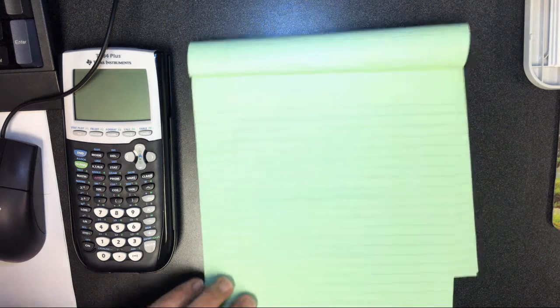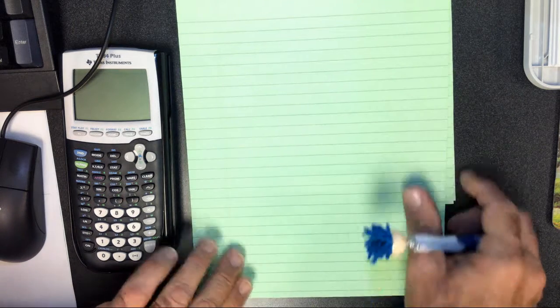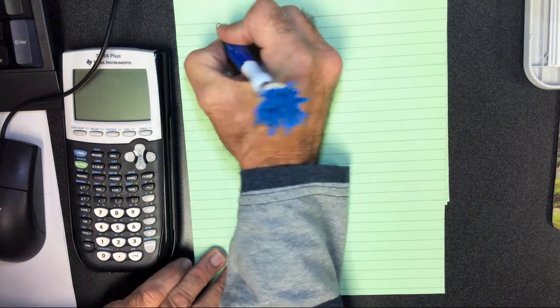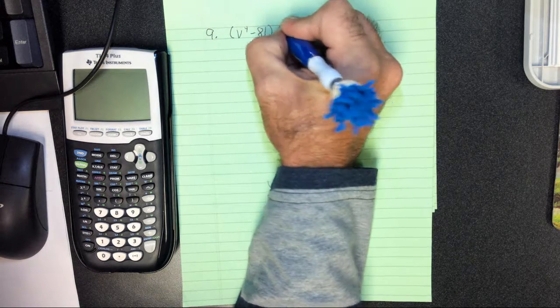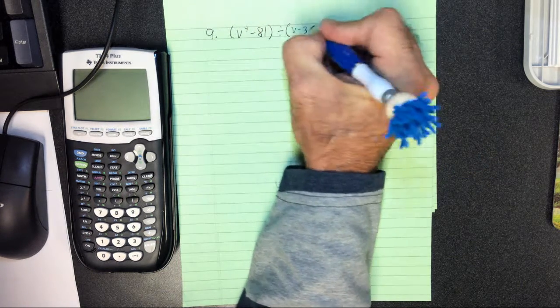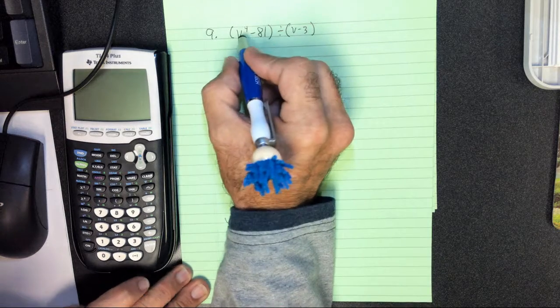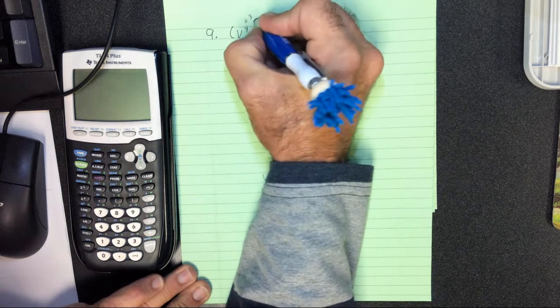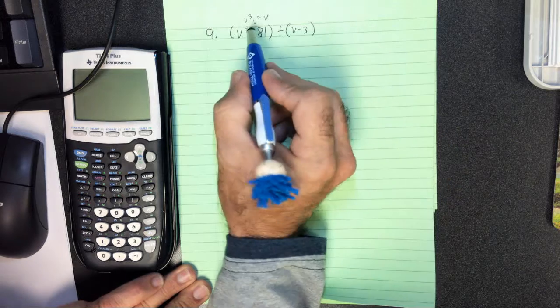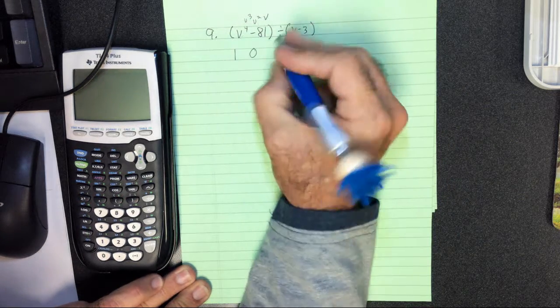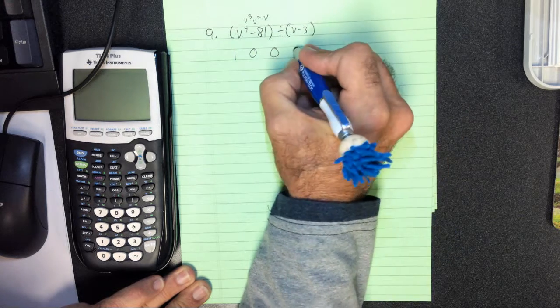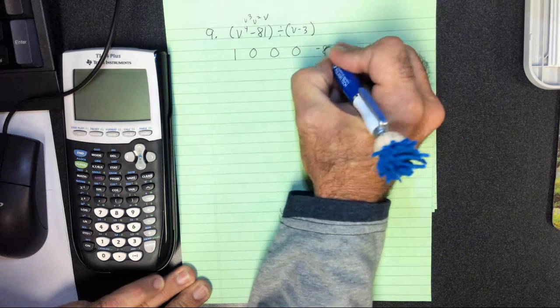Alright, then we got one more, looks like number 9. So this one is sort of similar to the last one. I got v to the fourth minus 81 divided by v minus 3. So notice this, I got a v to the fourth, I don't have a v cubed, I don't have a v squared, I don't have a v. So I will have to use 3 zeros in between this one. So bring down the 1, a 0 for the v cubed, a 0 for the v squared, a 0 for the v, and then we got negative 81.